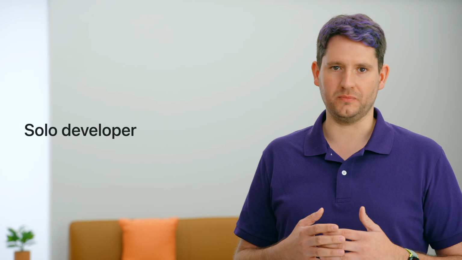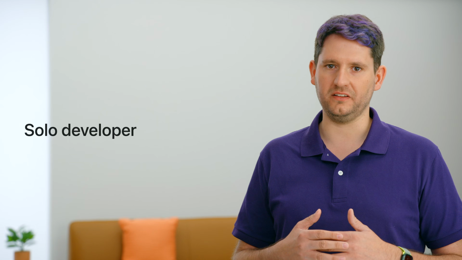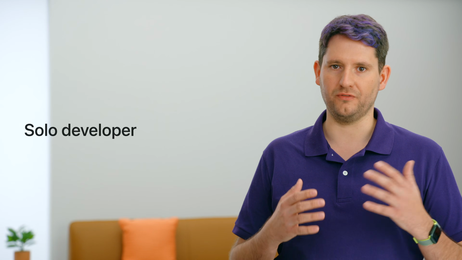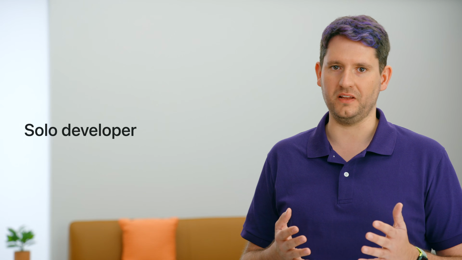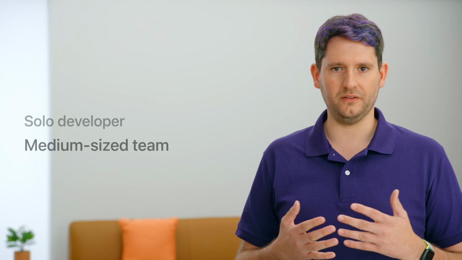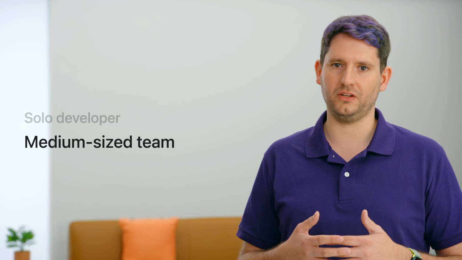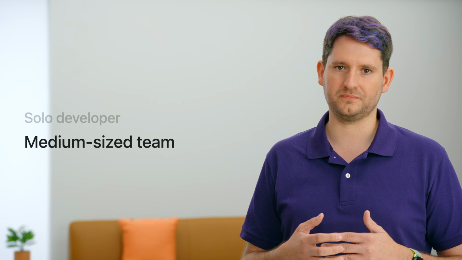The next time they push some code, an Xcode Cloud build will start and the app will be archived for both iOS and macOS. Then, a new build will get into the hands of a group of friends and family who will test and provide feedback on the app. Now, let's take it up a notch and look at our second use case, a medium-sized team.